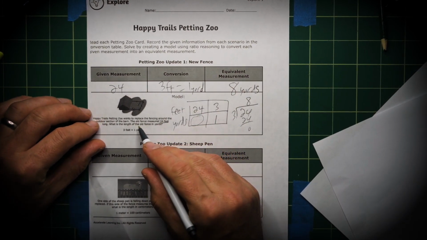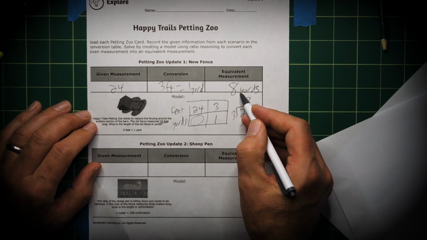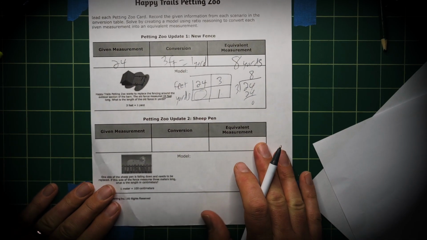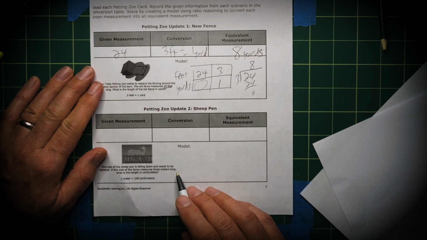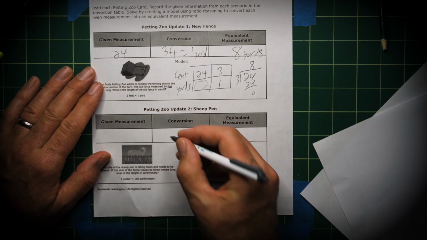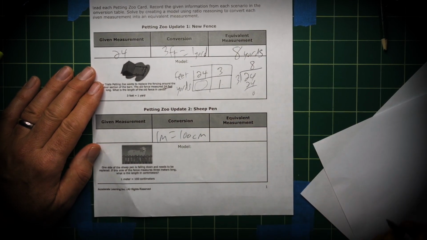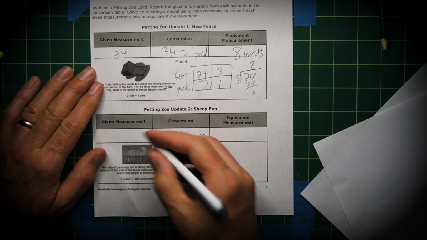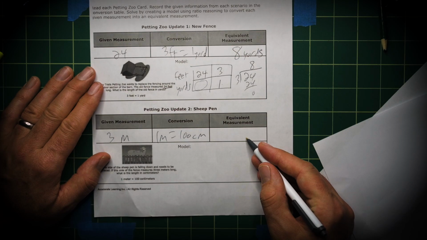Think about this then. The old fence is 24 feet long. What's the length in yards? 8 yards. One more here on a conversion. One side of the sheep pen is falling down and needs to be replaced. If this side of the fence measures 3 meters long, what is the length in centimeters? Okay, 1 meter equals 100 centimeters. Given measurement, 3 meters long. What is the equivalent?